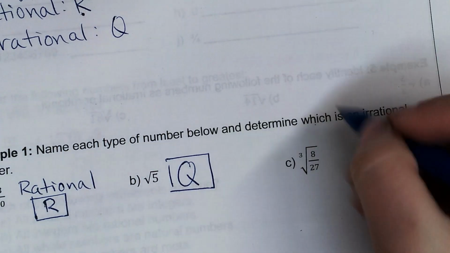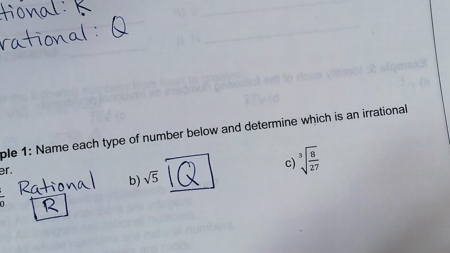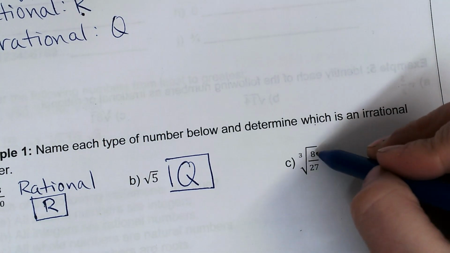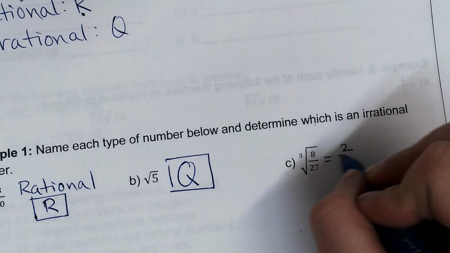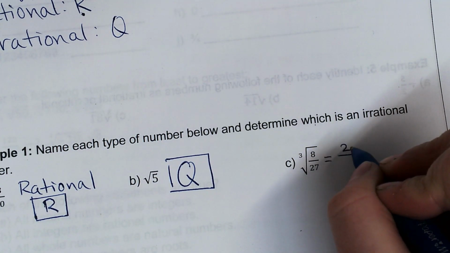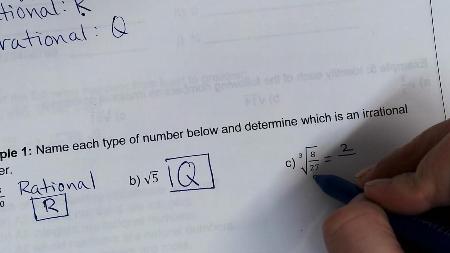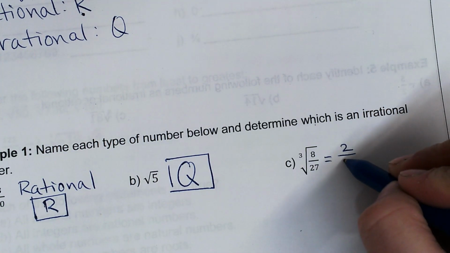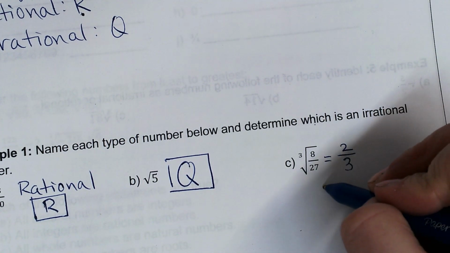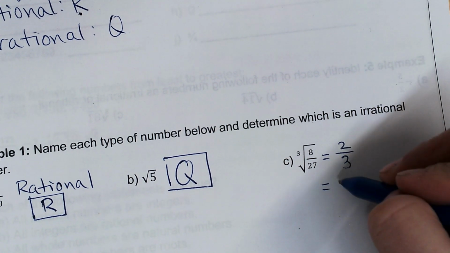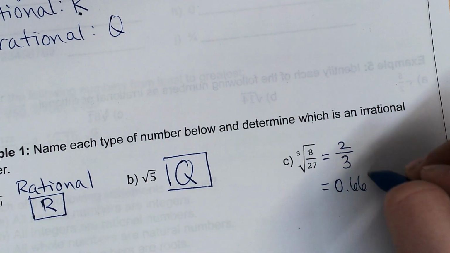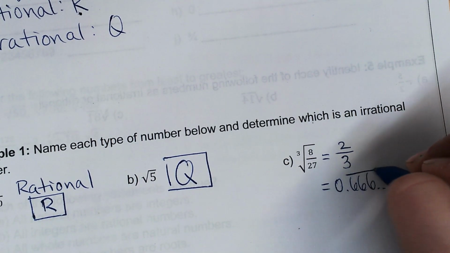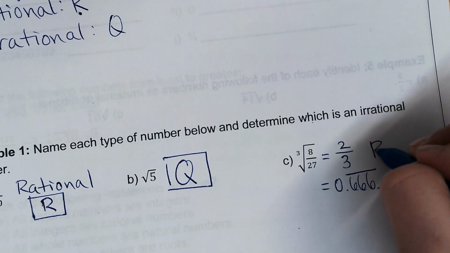Next we have the cube root of 8 over 27. Now I could type that into my calculator, but let's think for a second if there's a number that I can cube to get 8. And the answer is 2. So the cube root of 8 is 2. And the cube root of 27, well, 3 times 3 times 3 gives us 27. So 2/3 is going to be my answer. And 2/3, when you divide on your calculator, you will get 0.666, etc., repeating. So we call this a rational number.